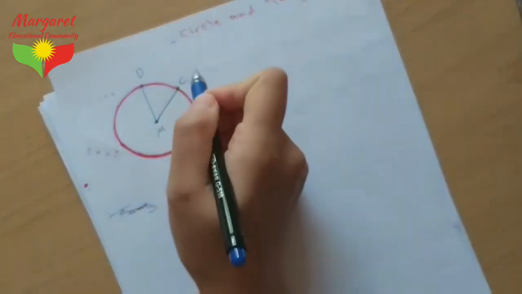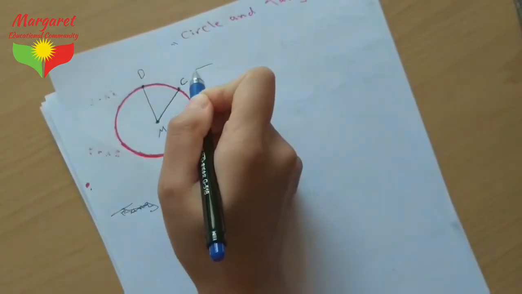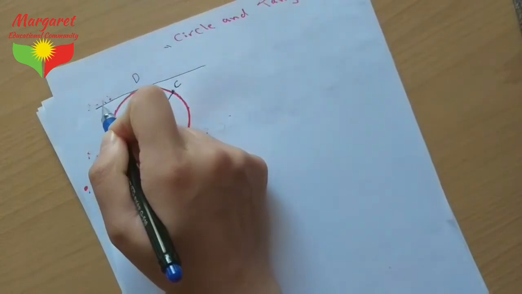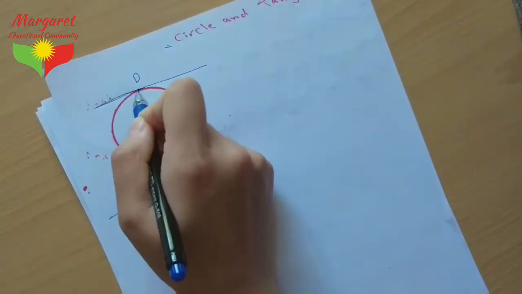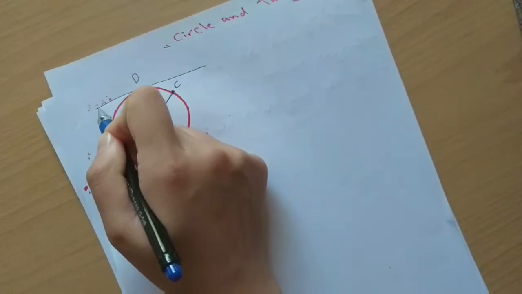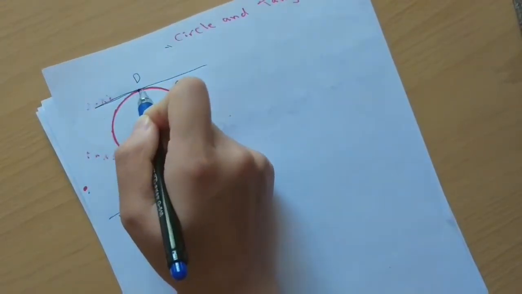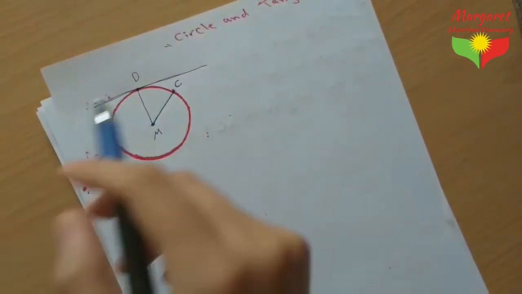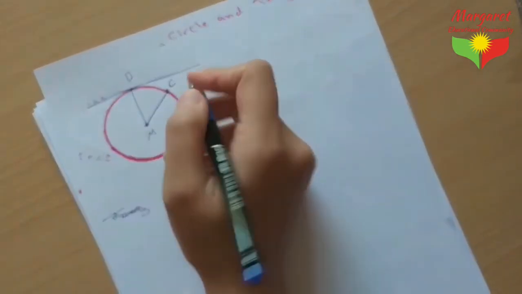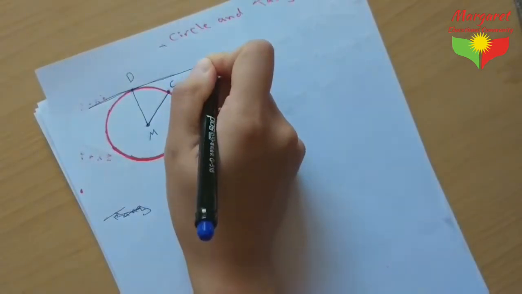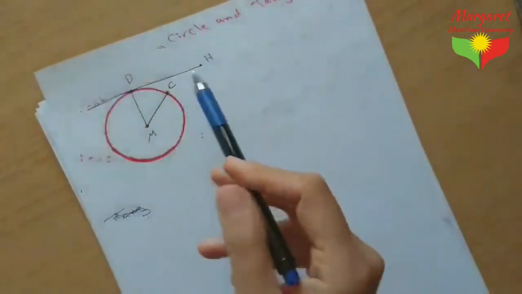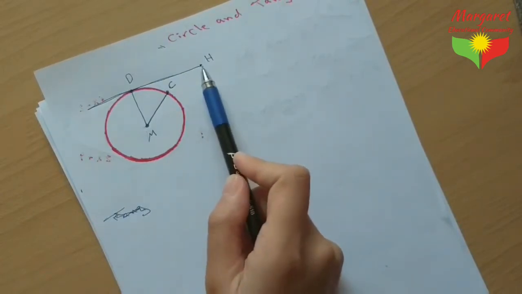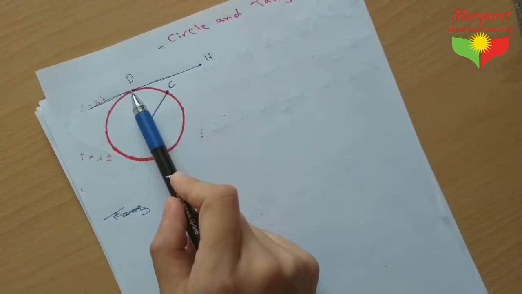Look. By this line, look at the figure. The line H, this line intersected the circle, right?